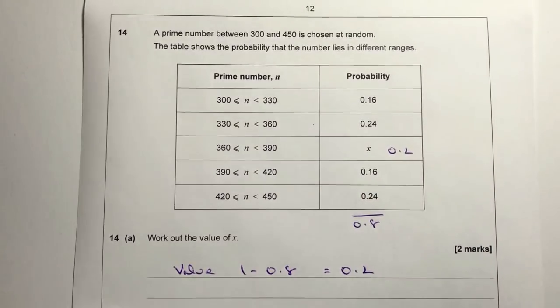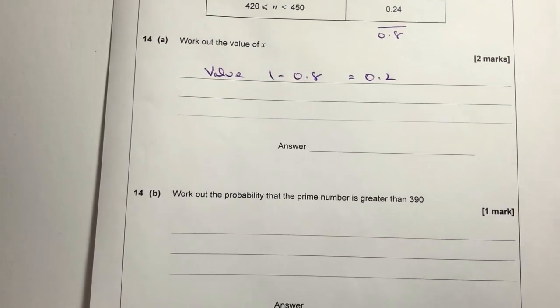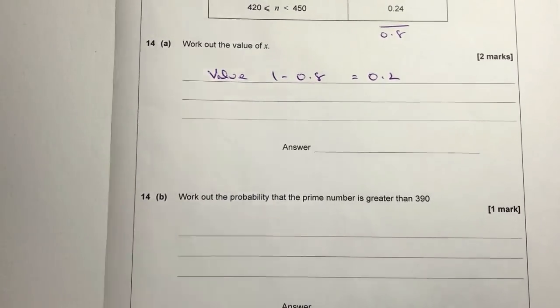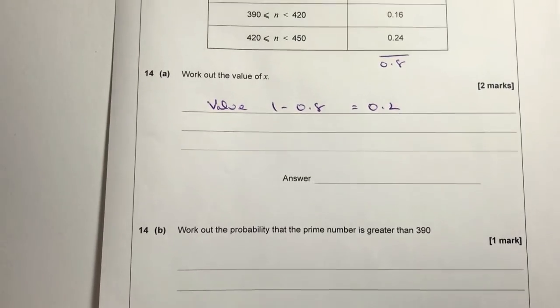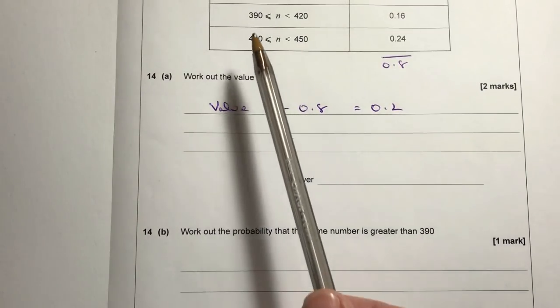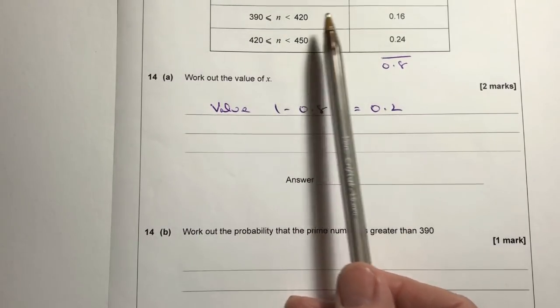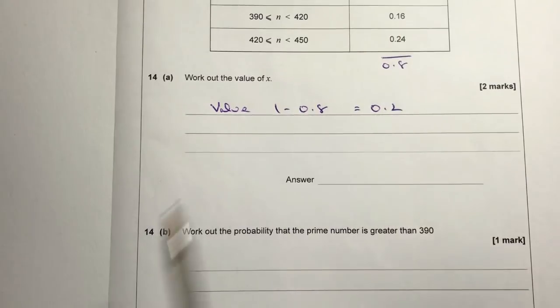Okay, so let's move on then to 14b, and it says work out the probability that the prime number is greater than 390. I'm just going to move that down slightly so you can see right at the very top of the screen there, the probability of the number between 390 and 420 is 0.16.